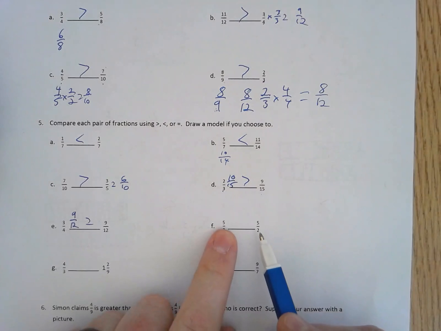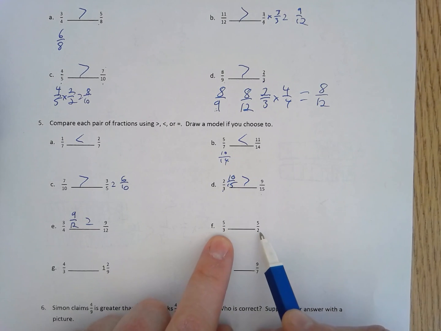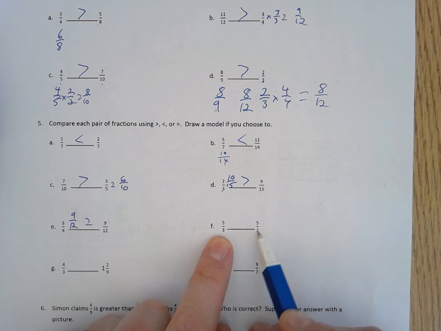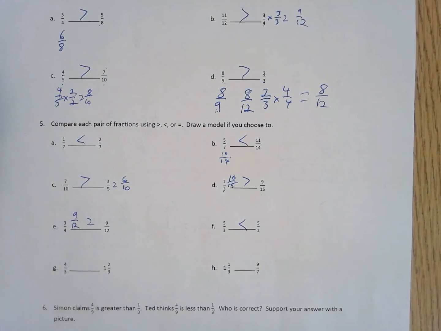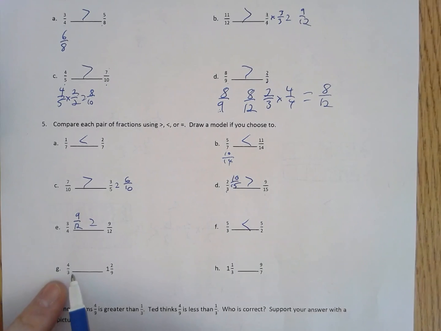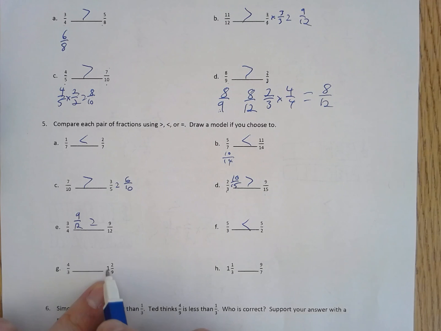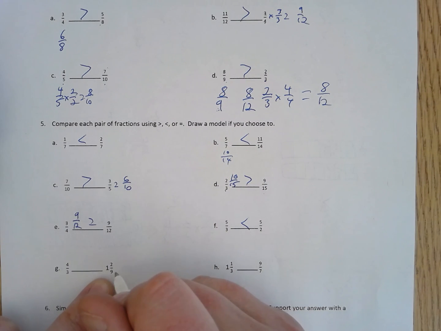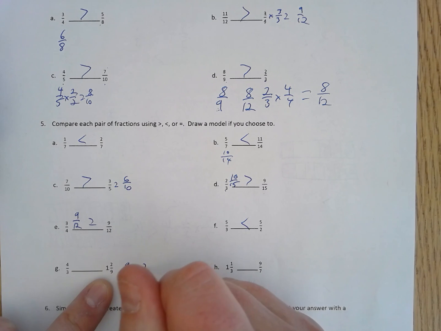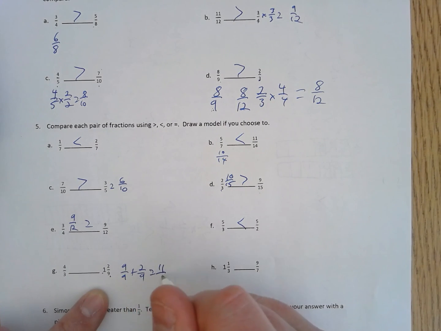All right, same numerators, different denominators. So what's larger, thirds or halves? We know halves are larger. This one is 4/3. So we would need to convert this into a fraction greater than 1. So that's going to be 9/9 plus 2/9 because our 1 is dealing with ninths, and that gives us 11/9.